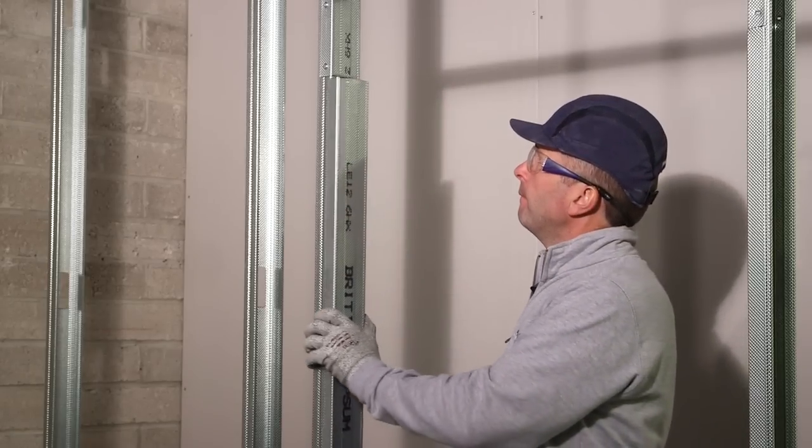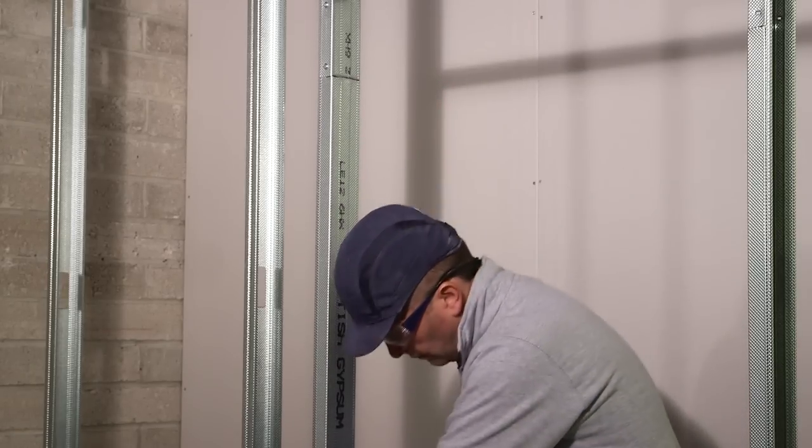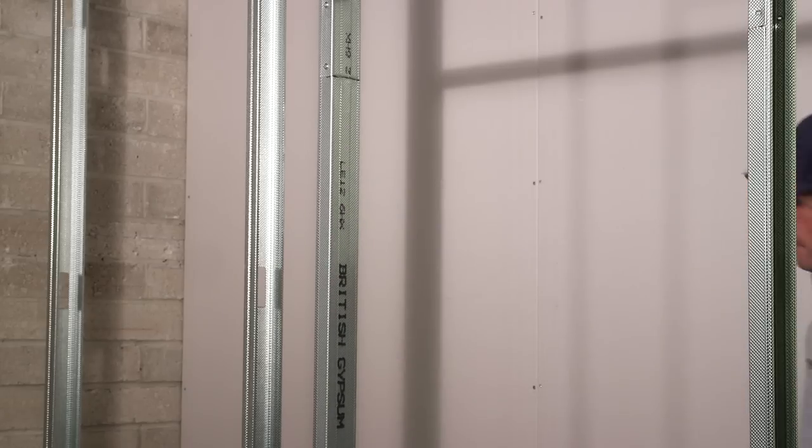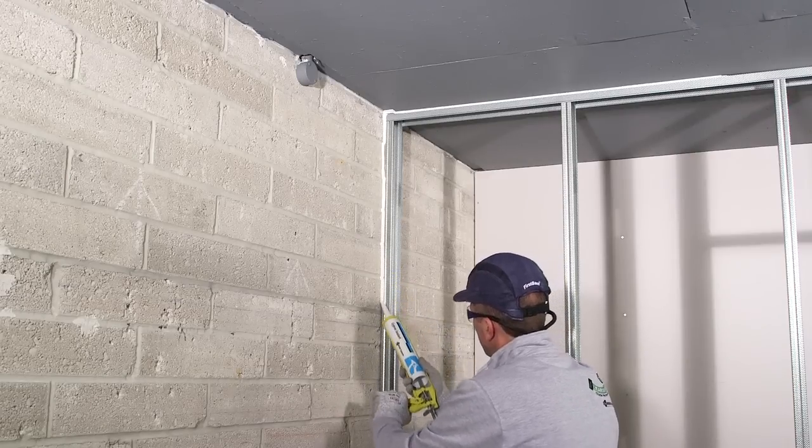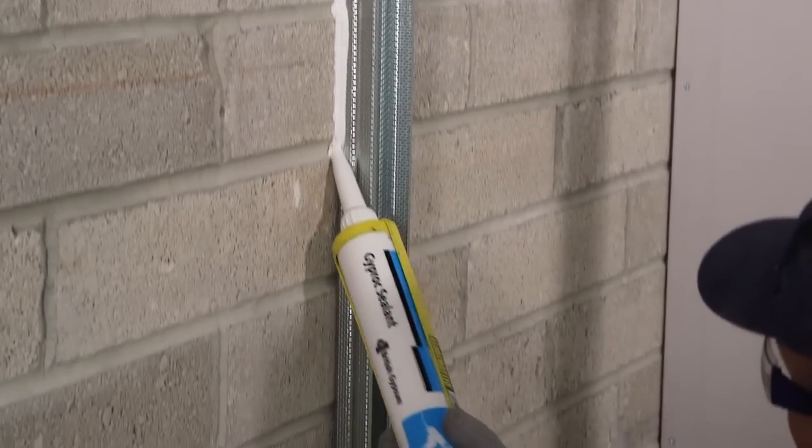Between the doorway head detail and bootleg detail, cloak the stud with a further piece of Gypframe 72mm wide floor and ceiling channel. Apply Gyproc sealant to both sides of the frame perimeter to provide optimum acoustic performance.